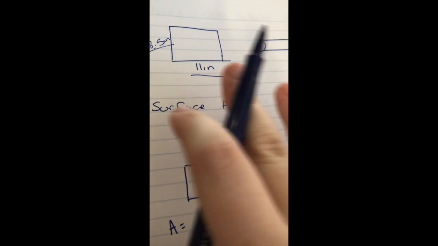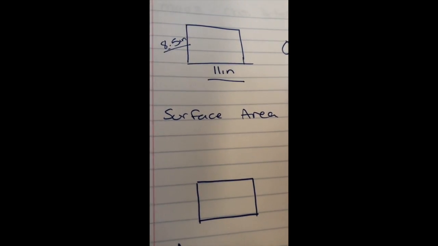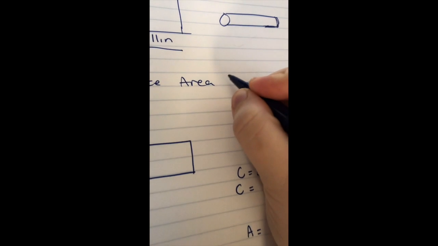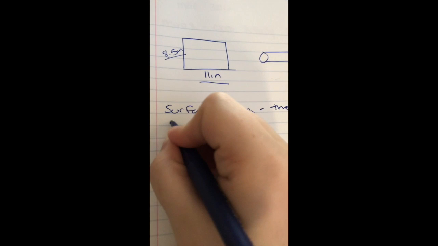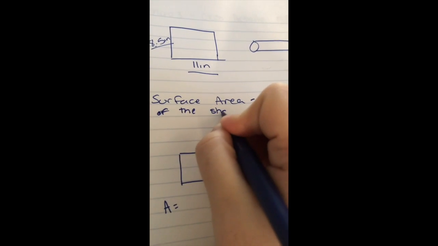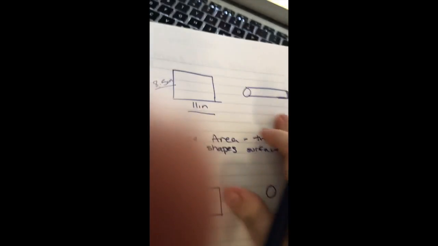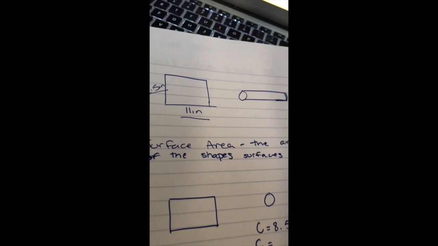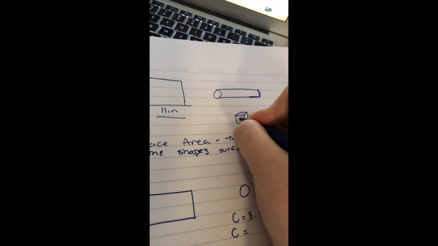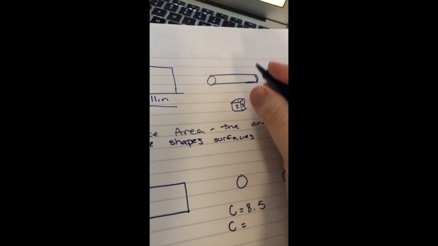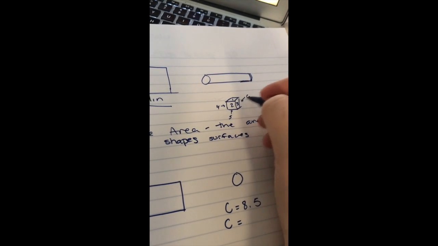So what do you think that surface area is? The area of the shapes in a 3D shape? Right, so surface area is the area of the shape's surfaces. When we're talking about things like a cube, it is the area of all of the faces of that cube, and there are 4, 5, and 6 shapes in this.